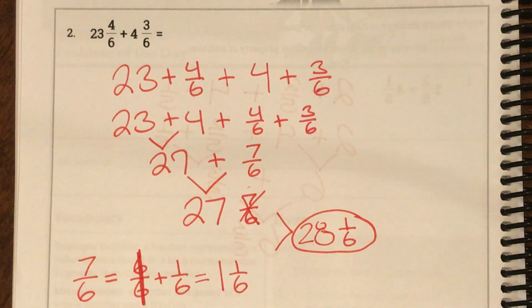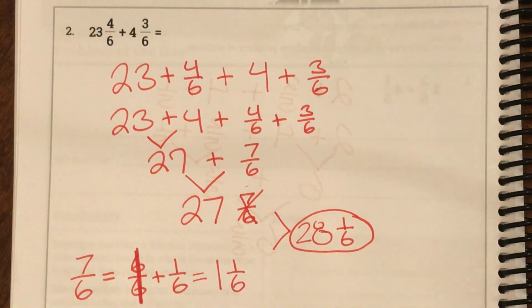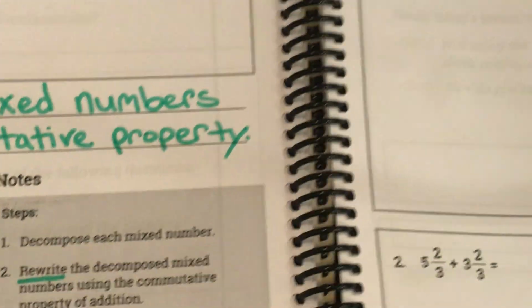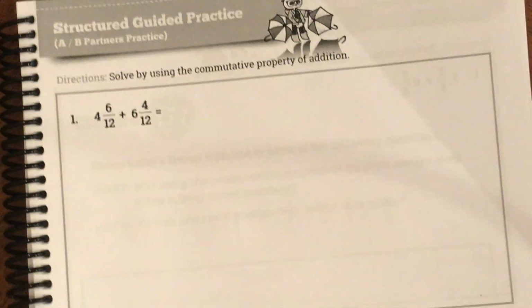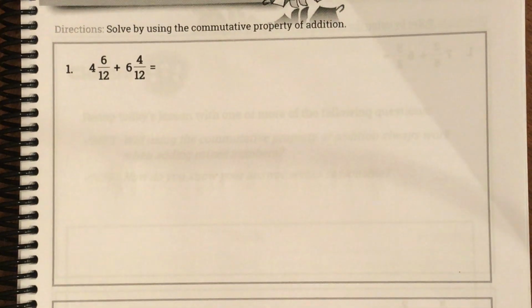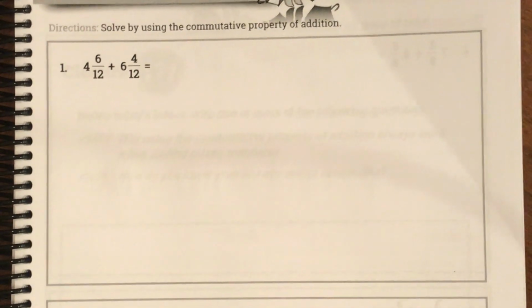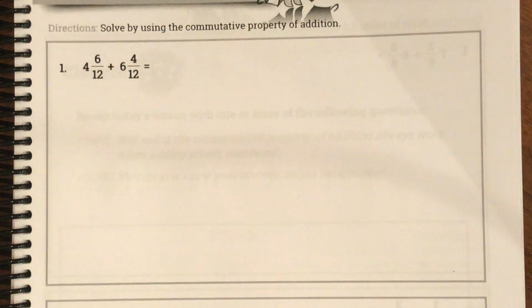Okay, let's try some of these together. And I will be reading our steps, so you don't need to have yours open, or you could just have your book open too, so you could see your steps and your problem. Okay, we are on page 144, and our first problem says 4 and 6/12 plus 6 and 4/12. Okay. So step 1 is we're going to decompose our numbers.